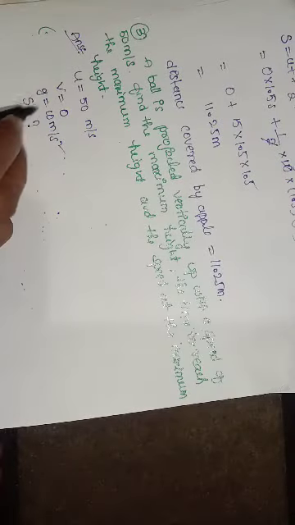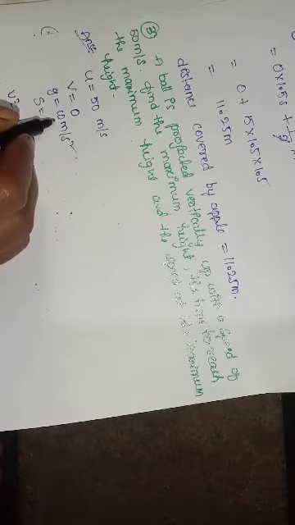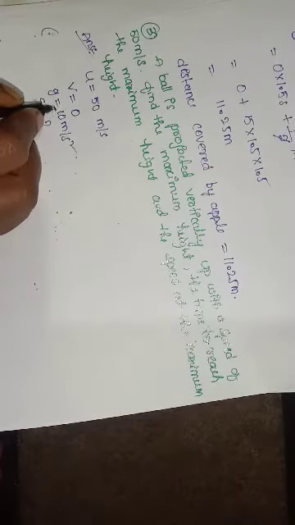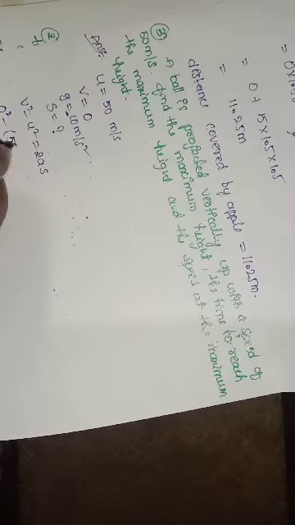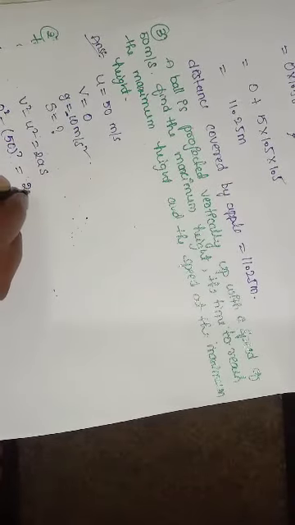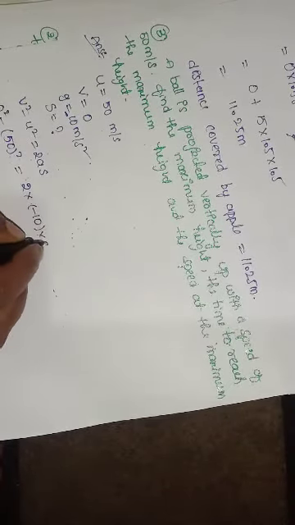Height is nothing but s, we need to find. So by these four values, which formula can we use? v square minus u square is equal to 2as we can use. And here we are throwing upward, means we are throwing a stone or a ball opposite to the gravitational force. So we have to take the g value as minus. So g is equal to minus 10 meter per second square. So here v is 0, so 0 square minus u square is equal to 2 into minus 10 into s, which we need to find.